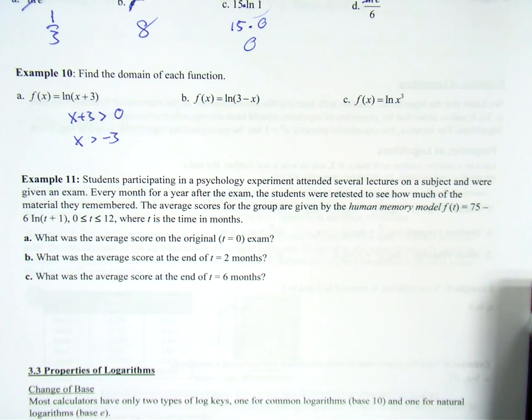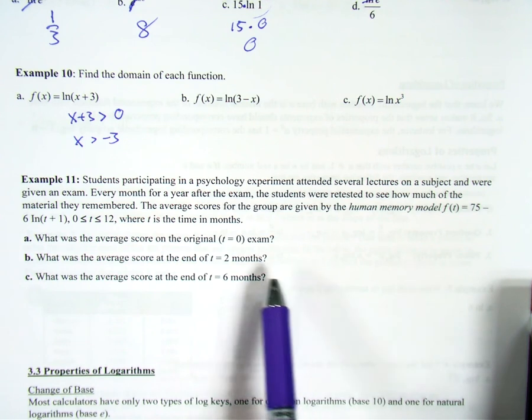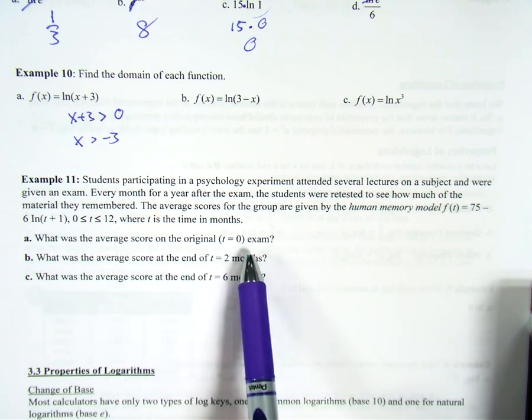Students participating in a psychology experiment attended several lectures on a subject and were given an exam. Every month for a year after the exam, students were retested to see how much of the material they remembered. The average scores for the group are given by the human memory model. Okay. F of t equals 75 minus 6 times the natural log of t plus 1, where t is time in months, 0 to 12 months. So what was the average score on the original?